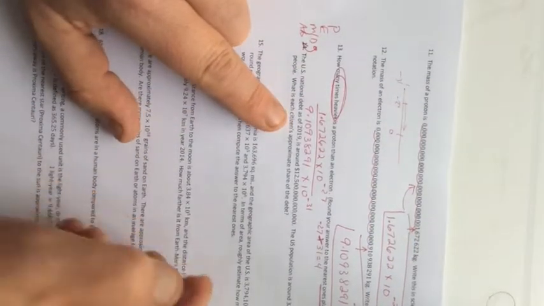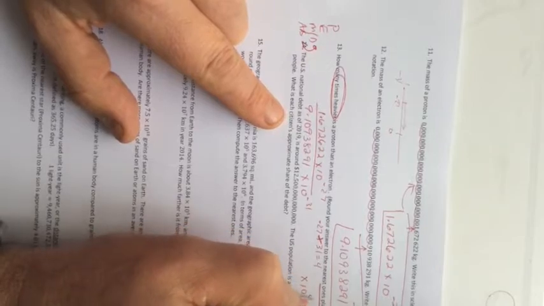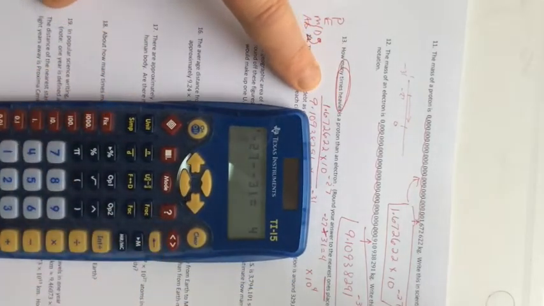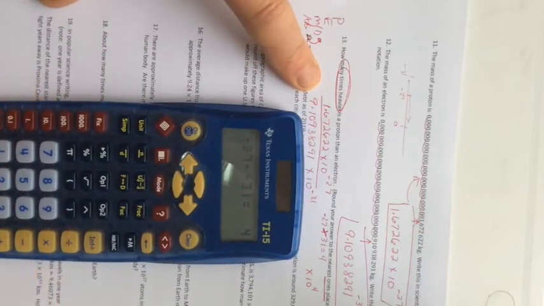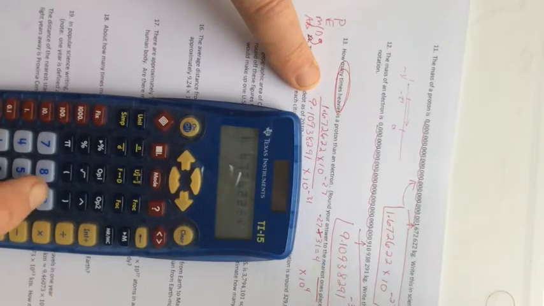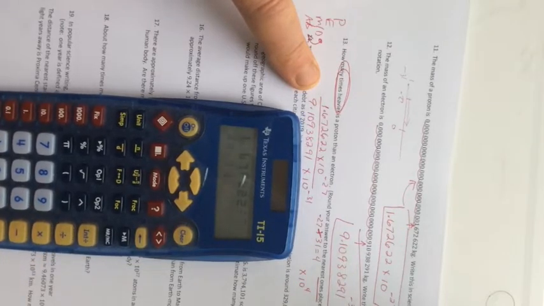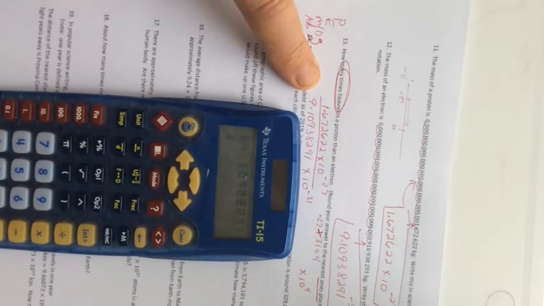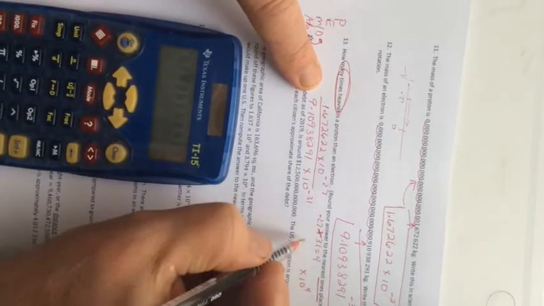Okay, so we know right now it's going to be times 10 to the 4 unless we have to fix it. So we probably are, because see how that's going to be 1 divided by 9. So 1.67222 divided by 9.1093891 is 0.1836.